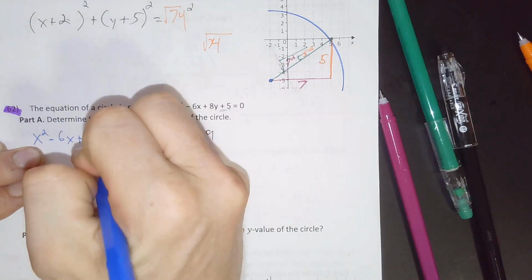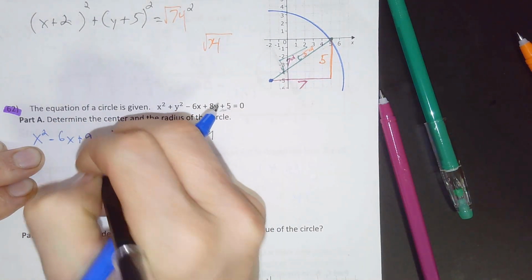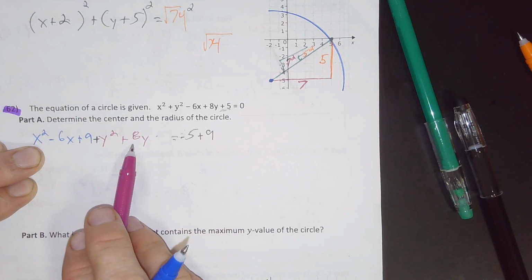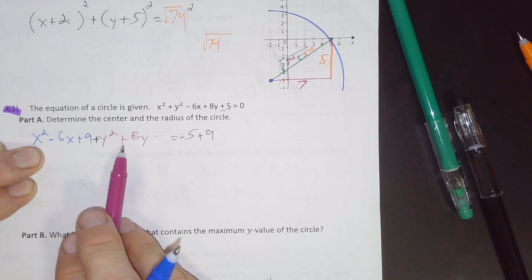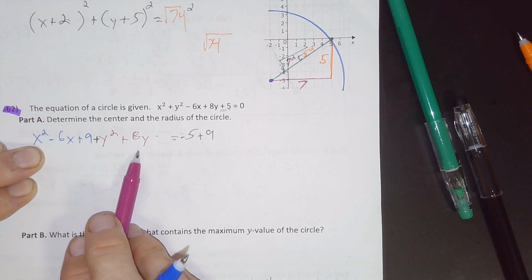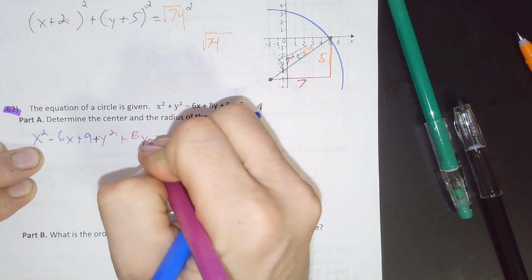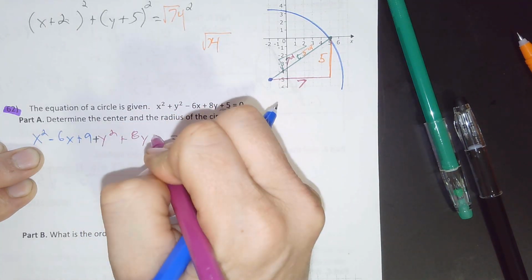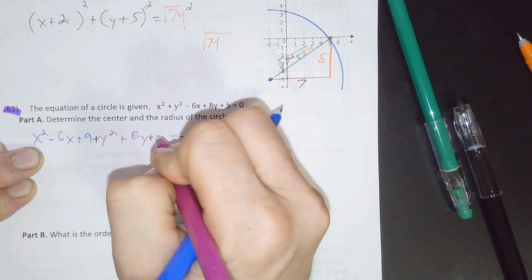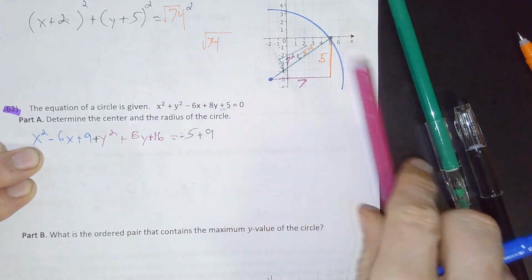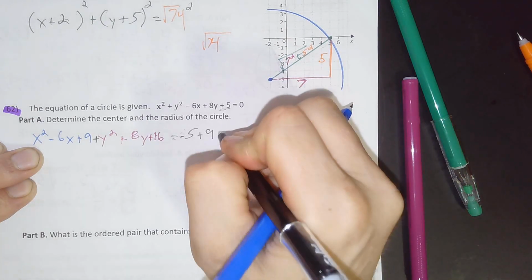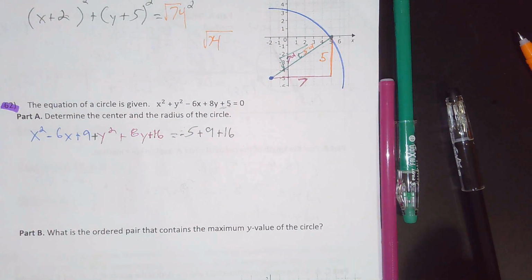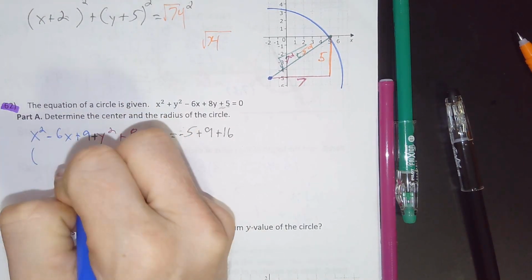Okay, now we're going to continue to add this over here. I'm going to take half of positive 8y, that's 4, and we're going to square that. We're only taking the constant in front of that, right? So we're going to square 4, and we're going to add 16 to both sides. Got to keep it balanced. 16.